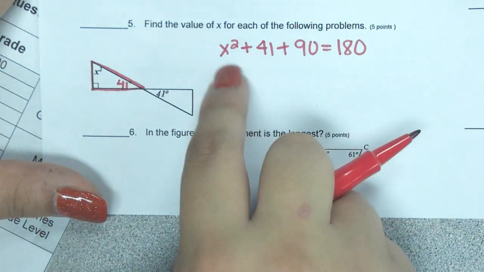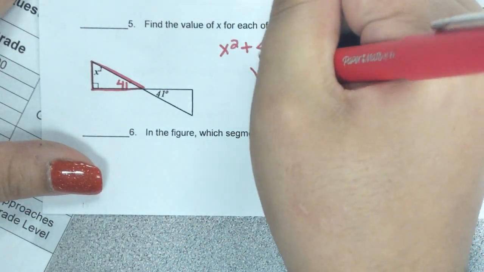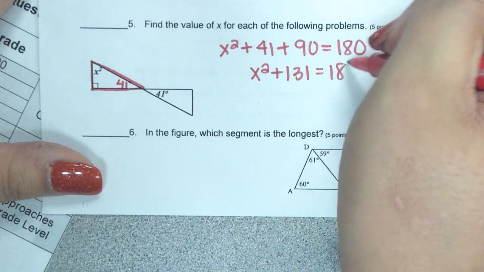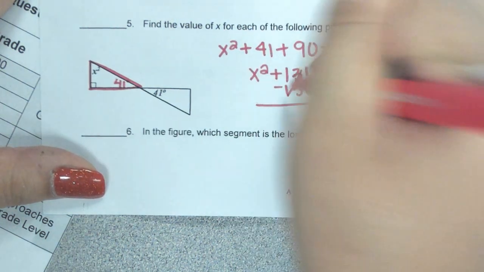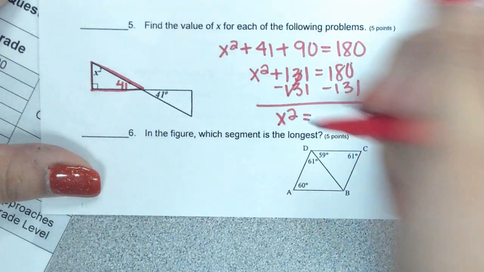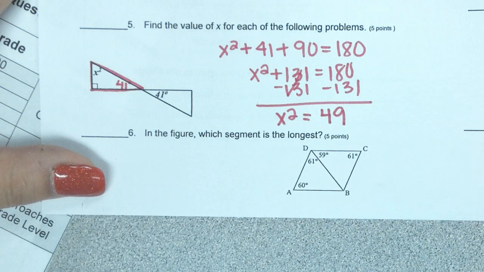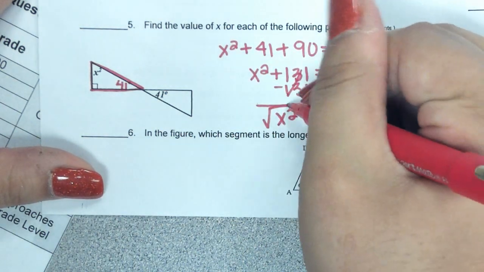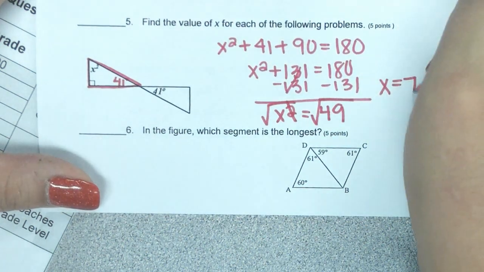Now this one's a little bit different because there's just an x squared, there's no x. So I can move all of that, it simplifies. And I could subtract 131. When I do that, I get 49. And to get x by itself, what do we have to do? Square root both sides. And so what does x equal?